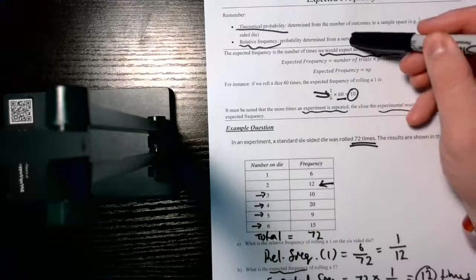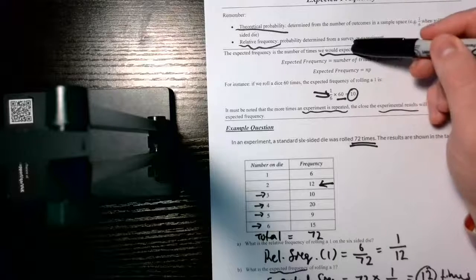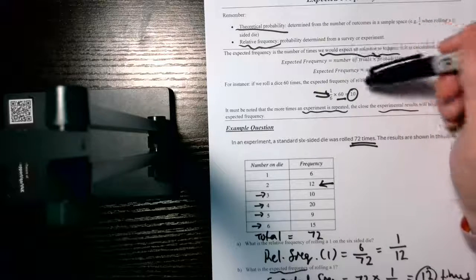And just make sure that you understand the link between experimental probability or relative frequency and theoretical probability, how they're not quite the same, but we can use them to work with each other.